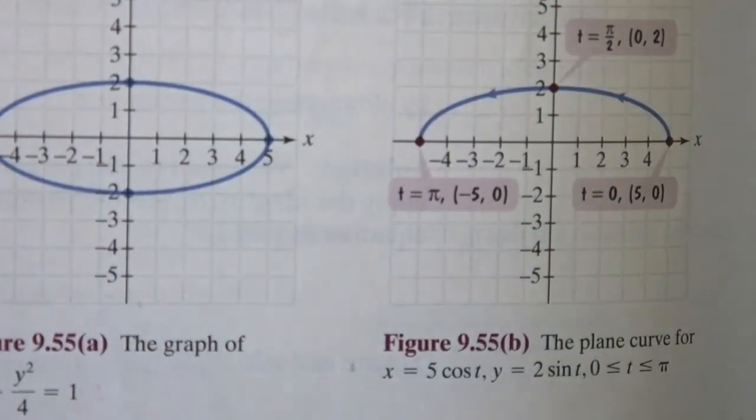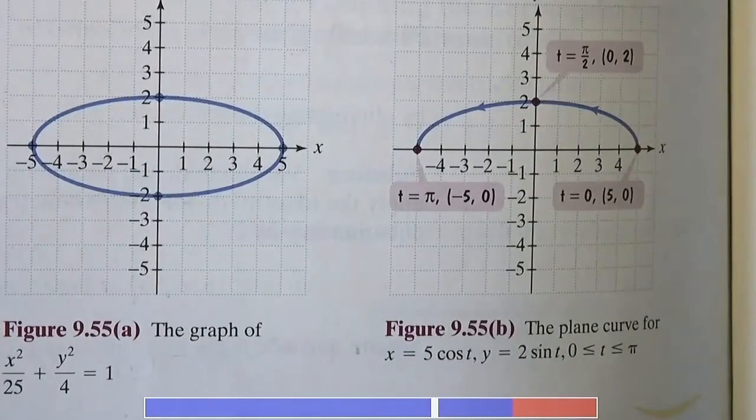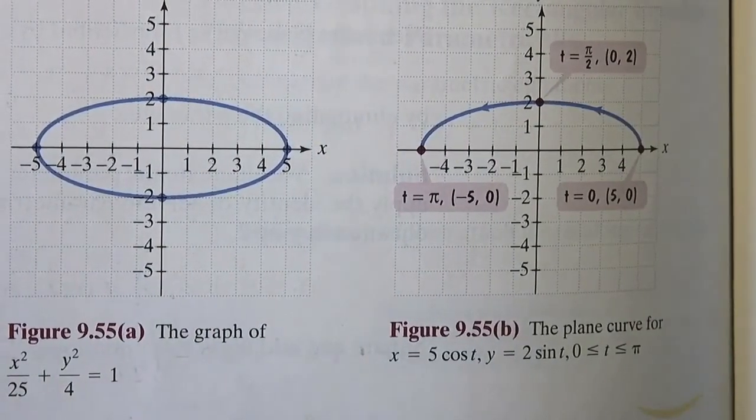But at least now you know what a parametric equation is. When you see it in calculus, you're like, oh, that's pretty easy. Just plug in some t's and get my x's and y's. That's it.